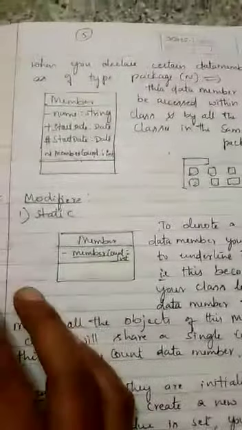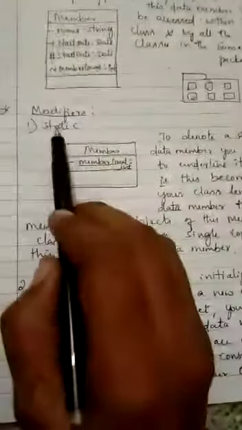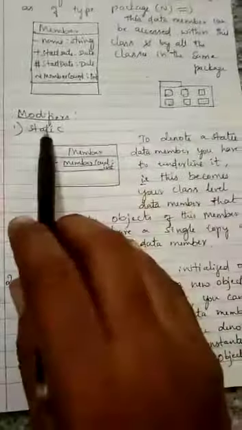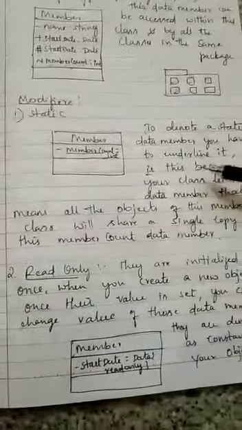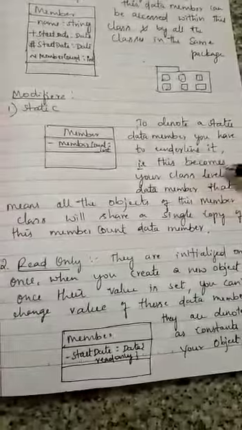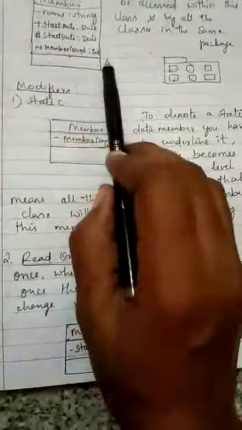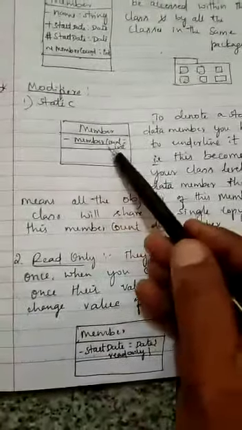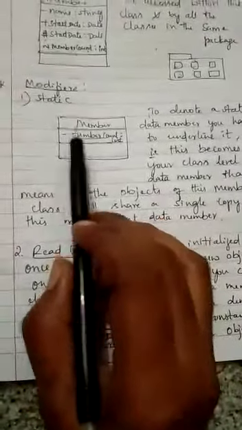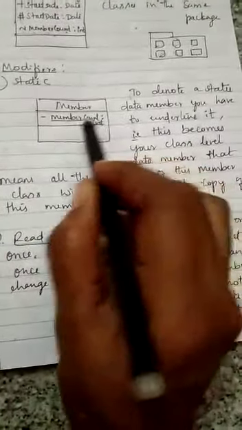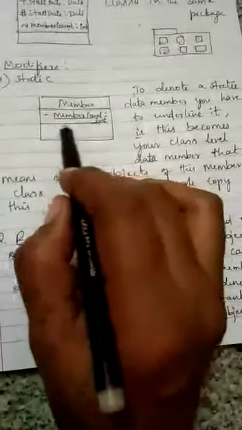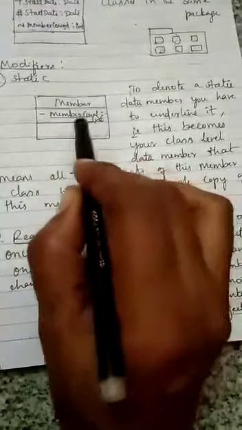So we discussed the access specifiers, and now the modifiers. Under modifiers we have static, read only, and square braces. The first one is static. To denote a static data member, we have to underline it. So here, see the member count, the same example I have taken here. Member count, which has a private access specifier, I have underlined it. This specifies that this type of data member, that is attribute, is static.